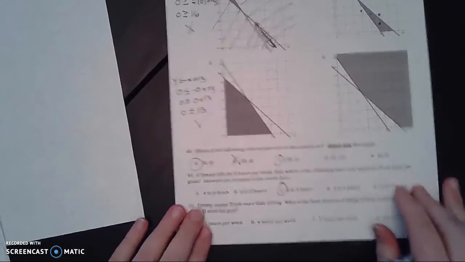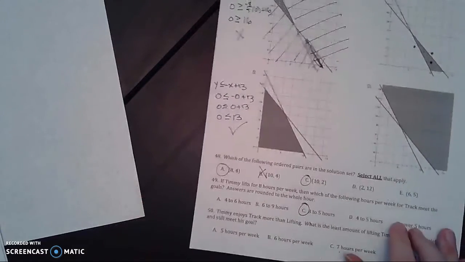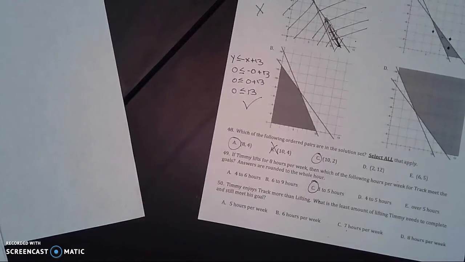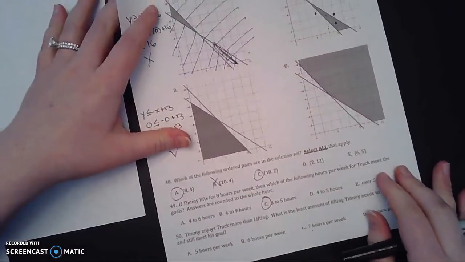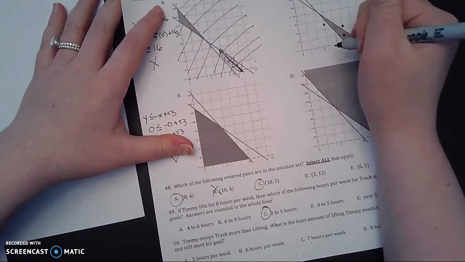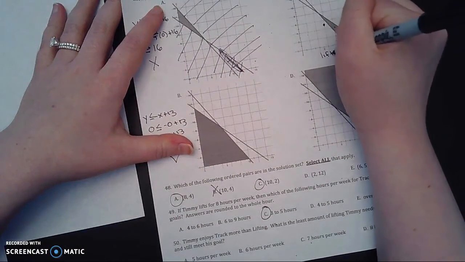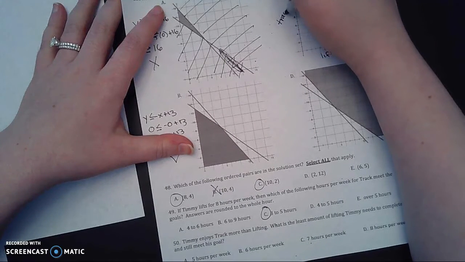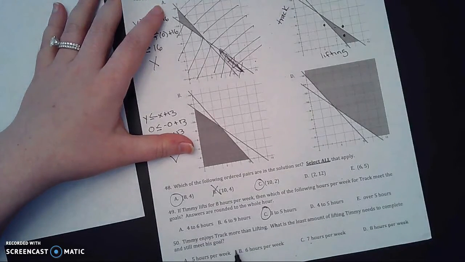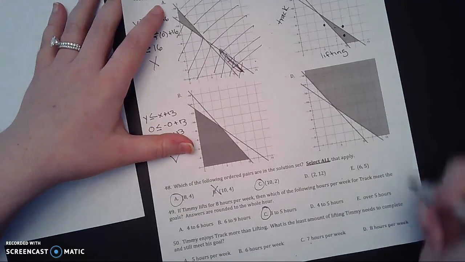Okay, number 50 says, Timmy enjoys track more than lifting. What is the least amount of lifting Timmy needs to complete and still meet his goal? So in the original, they tell us X equals the hours of lifting for football, and Y is the hours per week in track. So he says Timmy enjoys track more than lifting. What's the least amount of lifting Timmy needs to complete and still meet his goal?